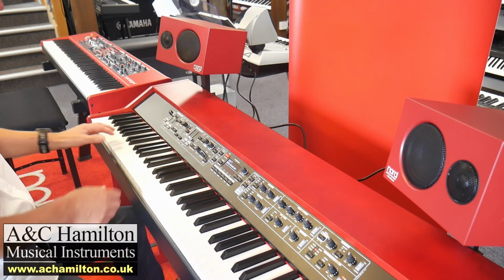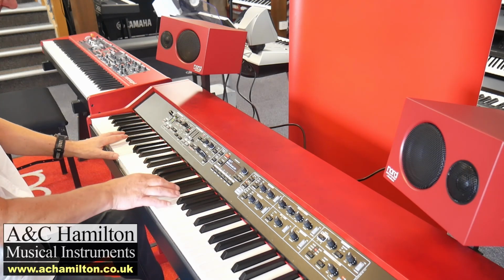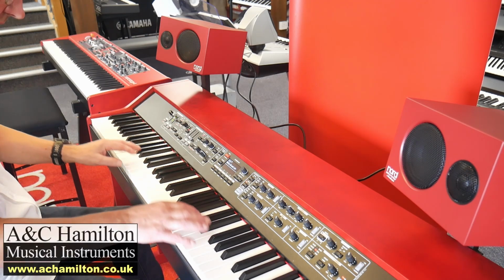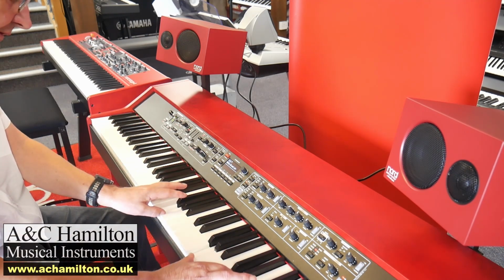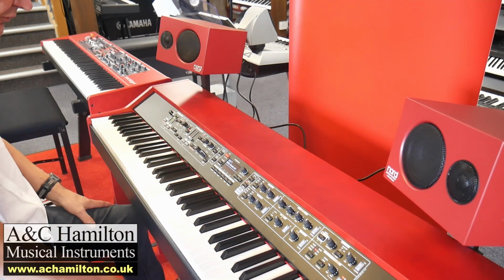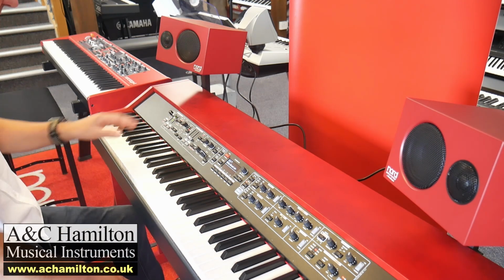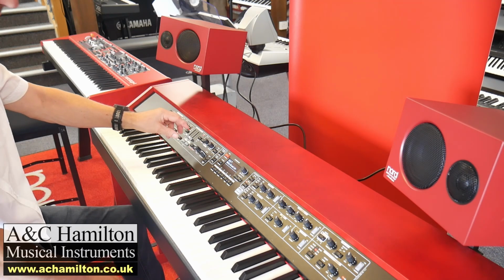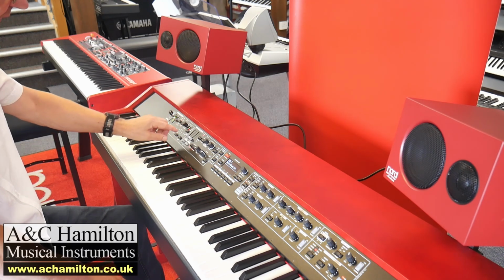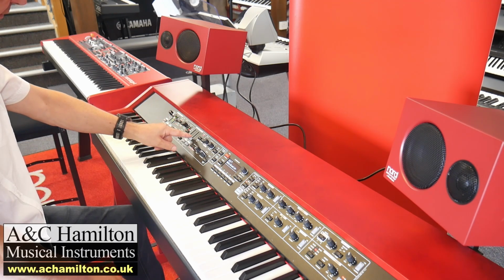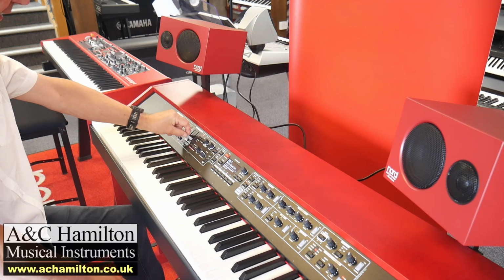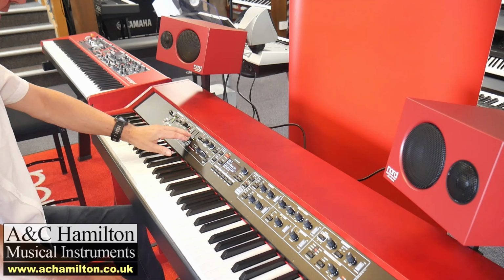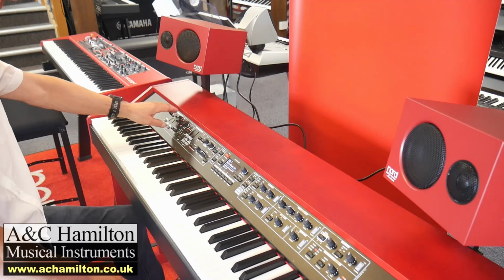So we've got just a great piano, of course, with the beautiful action. This is the White Grand, and then we've got these gorgeous string quintet samples in these two sliders here, layer A and B, in this sample synth section.